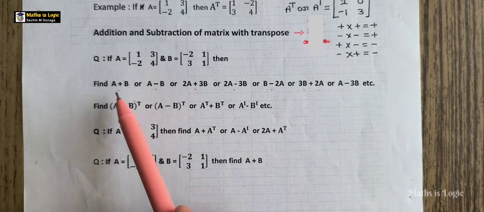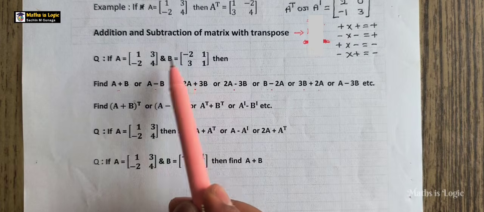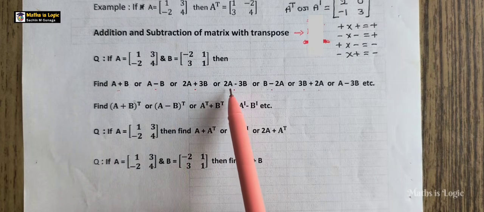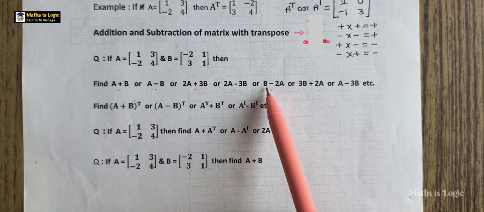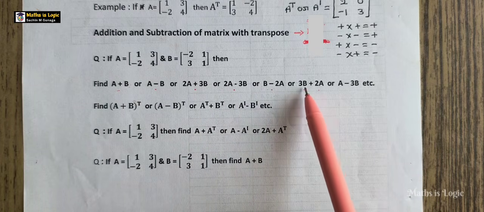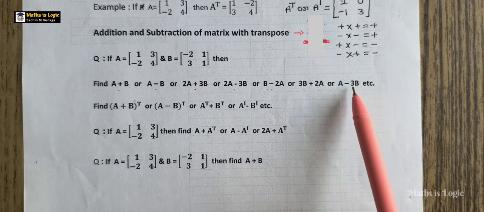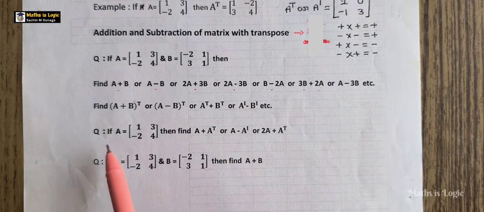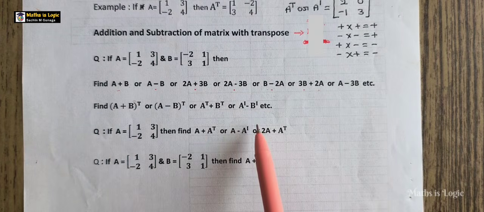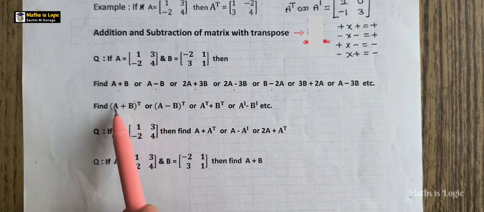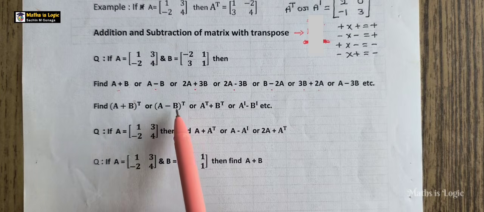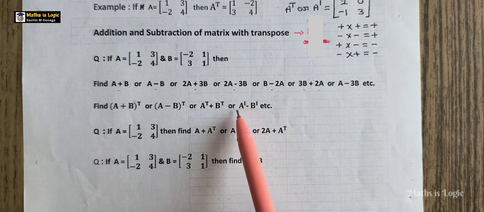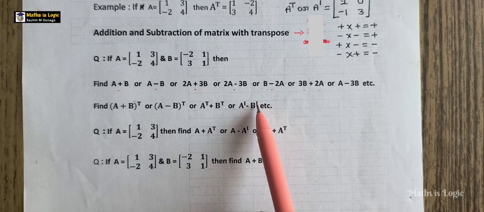Without using transpose, these are the different types of examples they may ask: after giving two matrices, find A plus B or A minus B or 2A plus 3B or 2A minus 3B or B minus 2A or 3B plus 2A or A minus 3B, etc. And these are the questions with transpose: A plus B whole transpose or A minus B whole transpose or A transpose plus B transpose or A transpose minus B transpose.